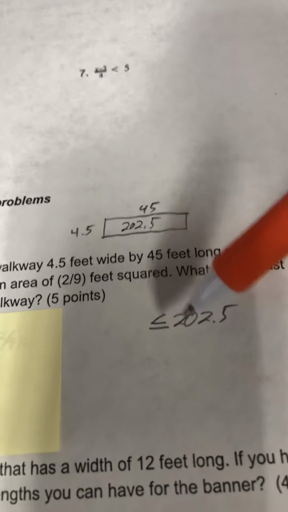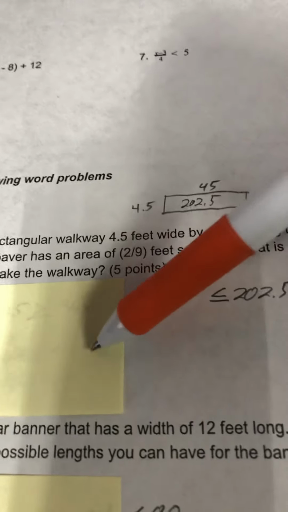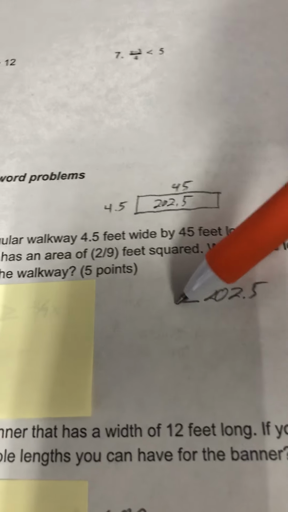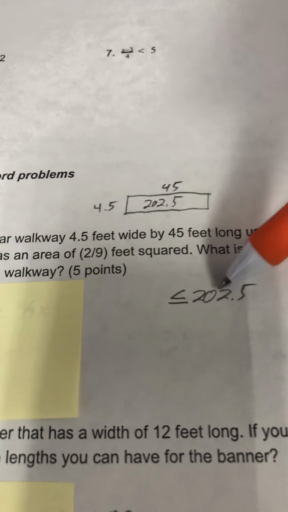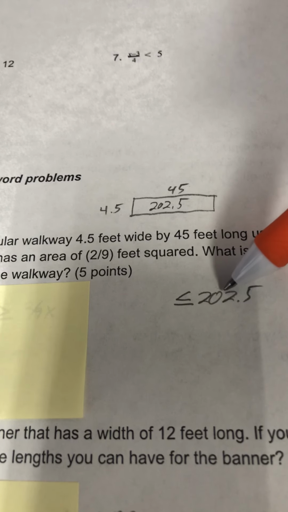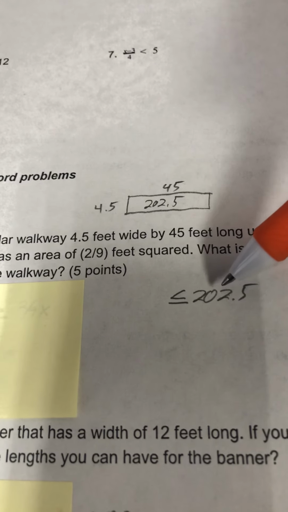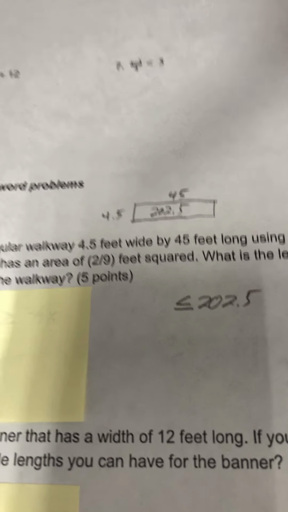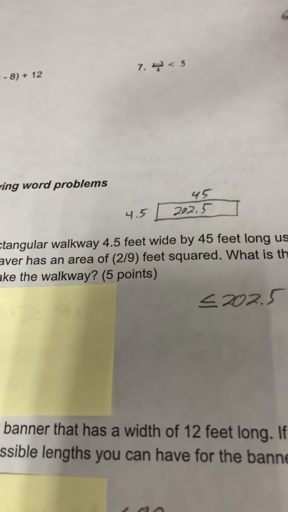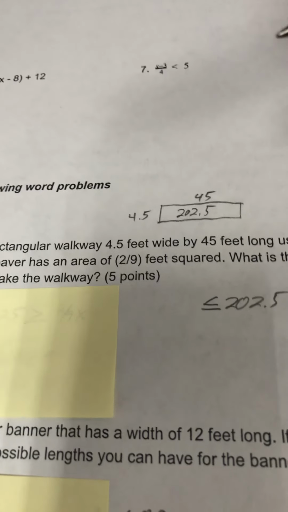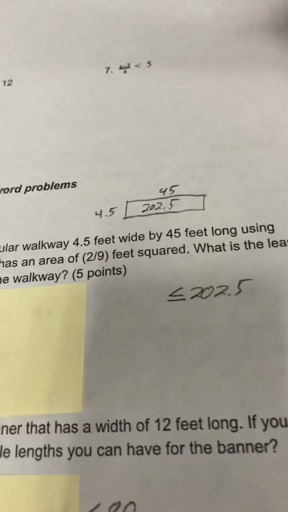But in me saying that, I've got to tell you, when you come up with your answer, and I noticed this, you've got to have enough to cover all of that. So you might have a little bit of a scrap piece. You've got to take that into consideration. So you may have to round up to the nearest tile, one tile. You have to round it up because you can't purchase half of a tile, in other words, or a partial tile.